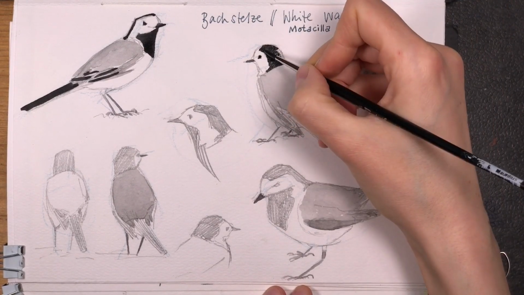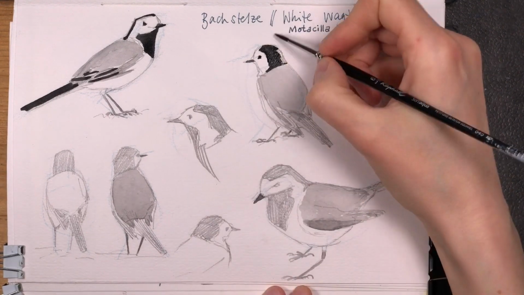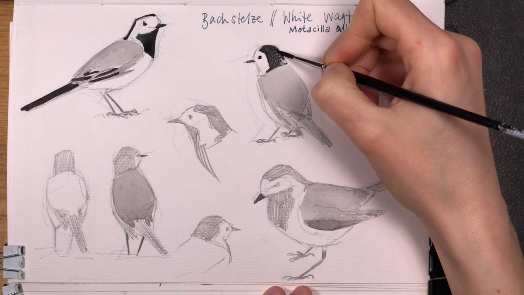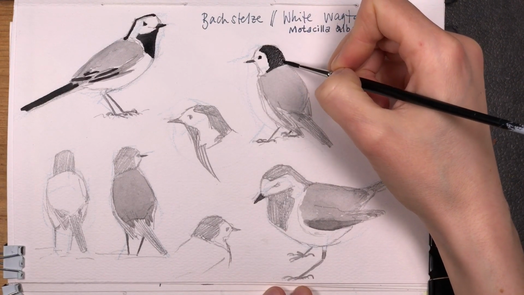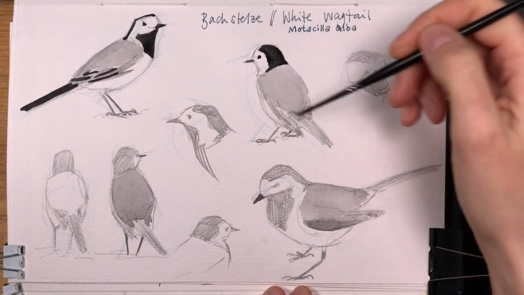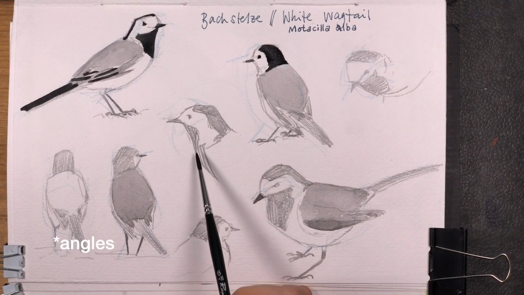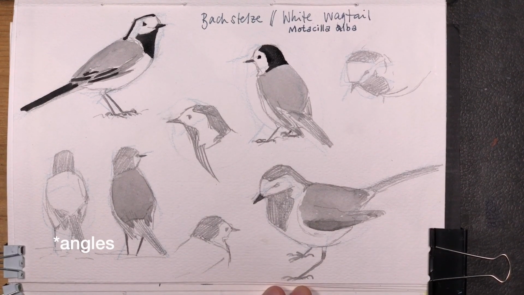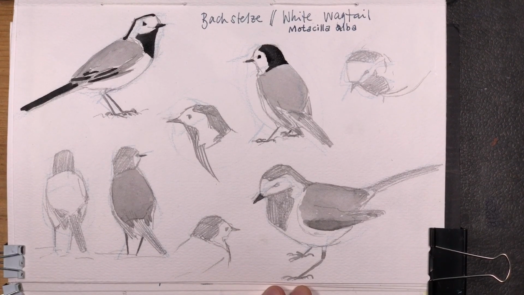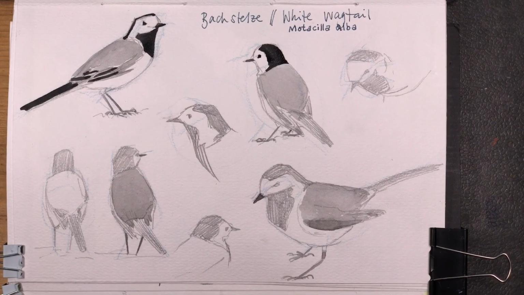So when you sketch birds, don't just make everything round, really consider the shape of the head and of the rest of the body. So it's not just two big oval shapes. They really have these sort of edges that you have to pay attention to render a really realistic bird sketch.